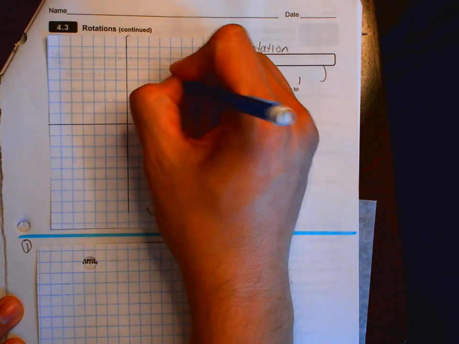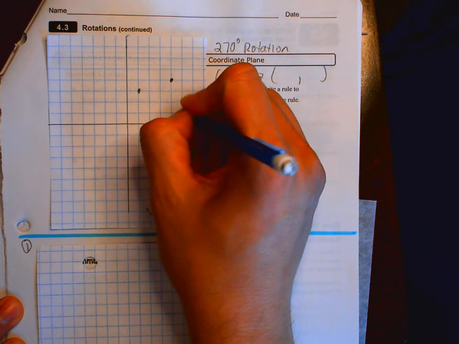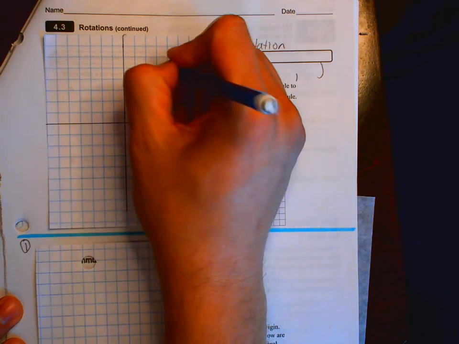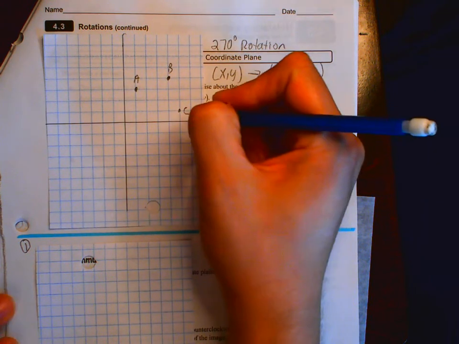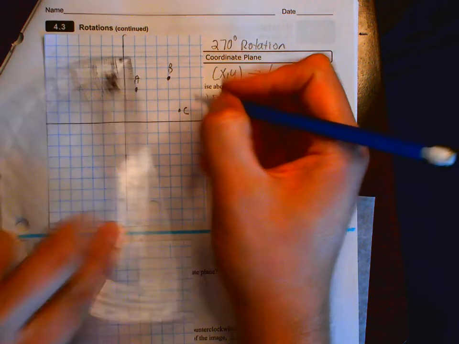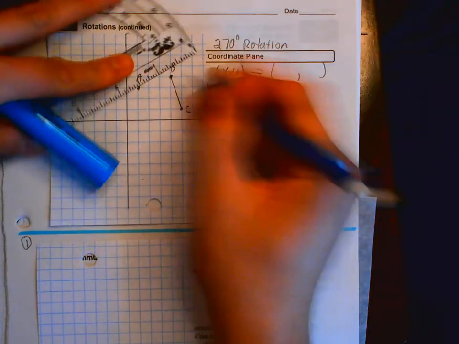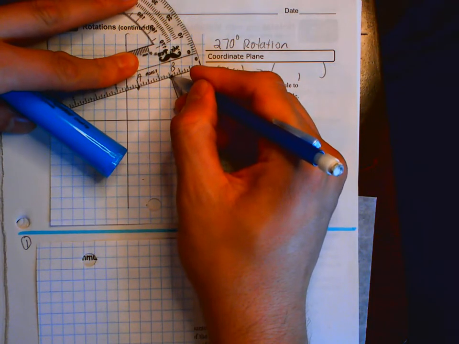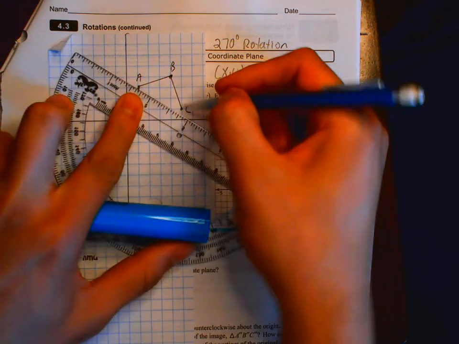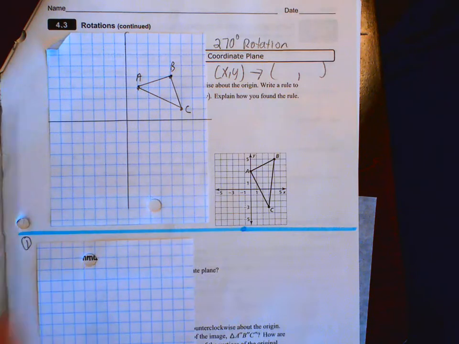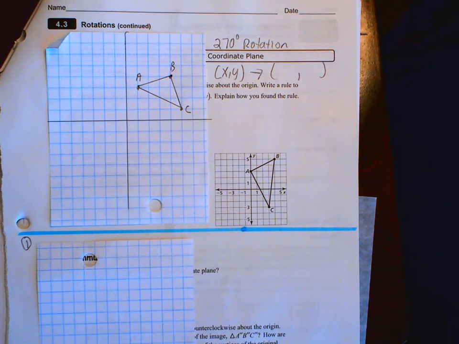Here's 1, here's 2, here's 3. I'm going to call it A, B, and C. And connect them. All right, once you connect them, you have a triangle.